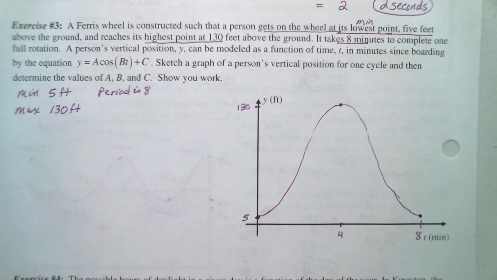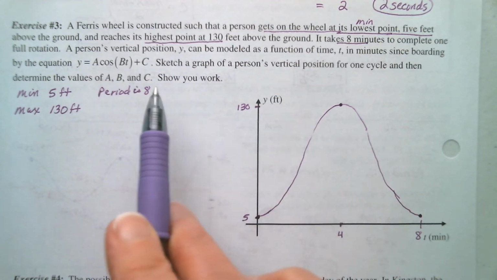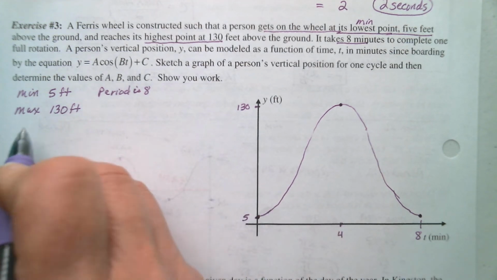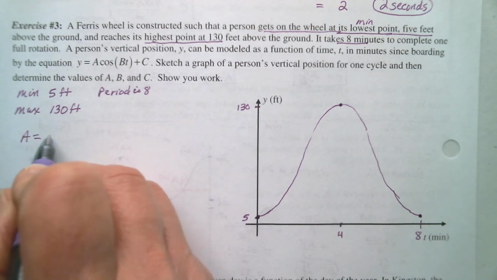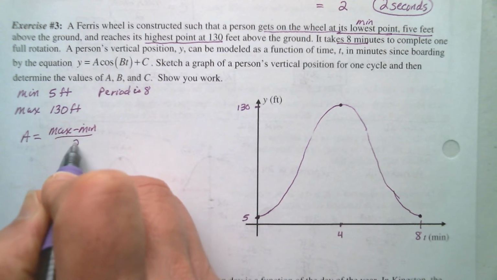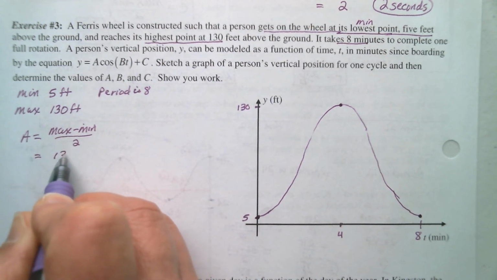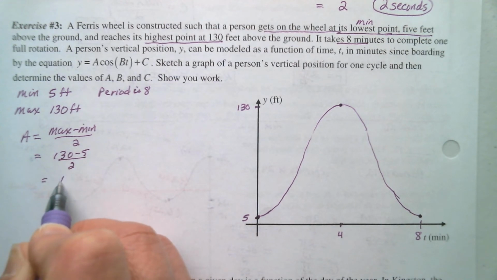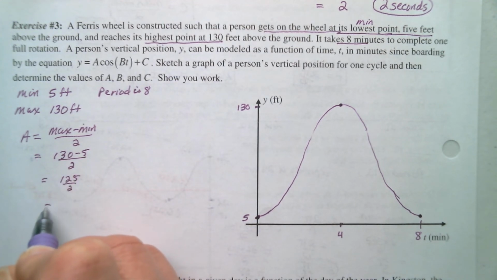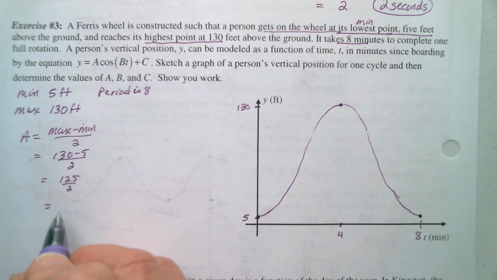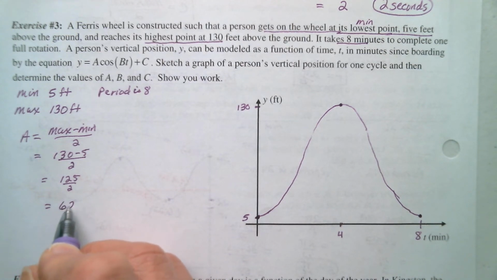Now the values of A, B, and C. Well, I'm just going to go in alphabetical order again. So A equals the max minus the min divided by 2. 130 minus 5 is 125. 125 divided by 2 is 62.5.